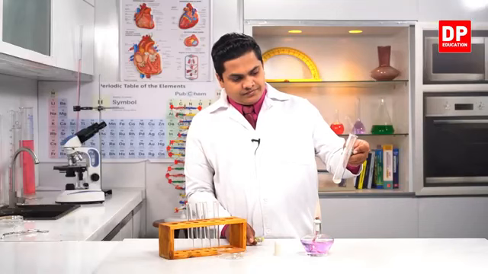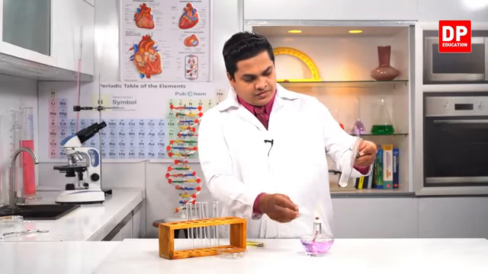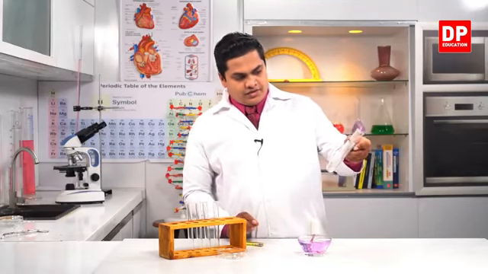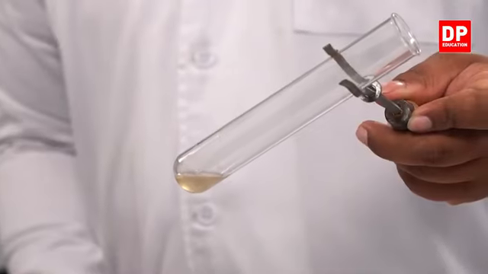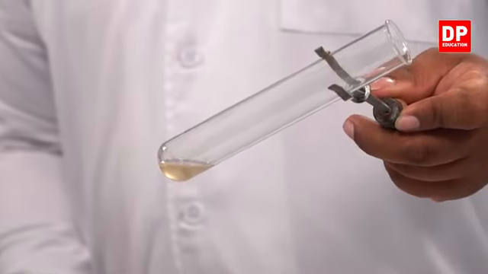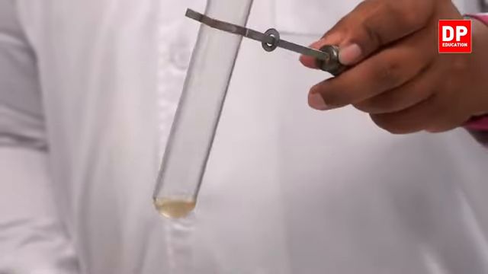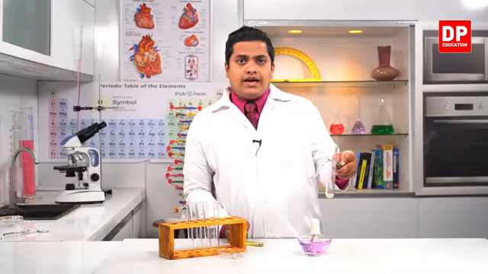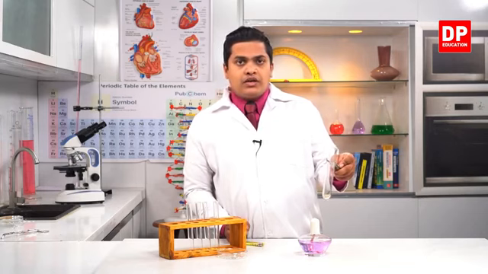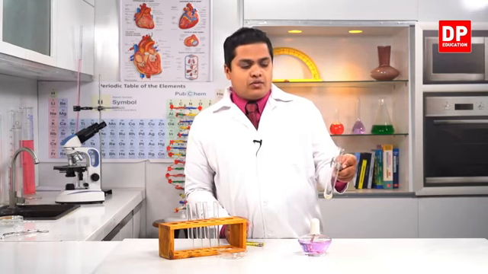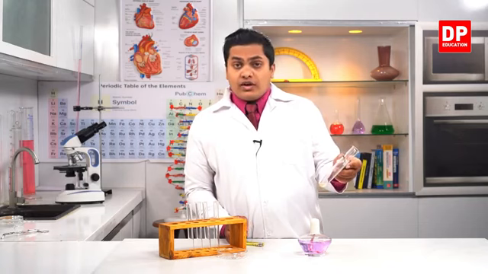Right. So here you can observe the liquid form of the wax, right? Now what I'm going to do is keep this system and allow it to cool. So what will happen when this liquid wax cools? Let's observe.